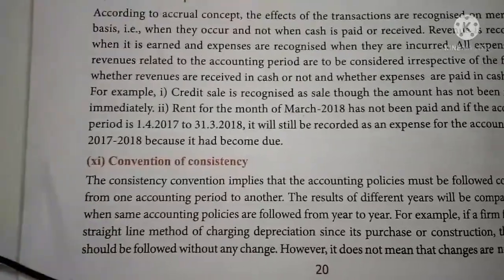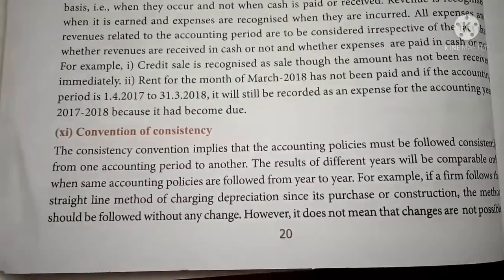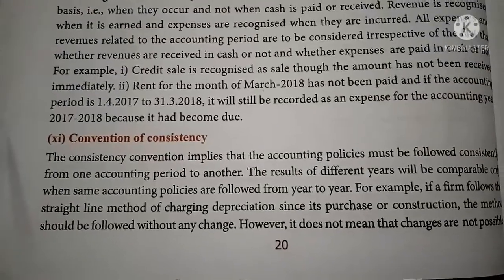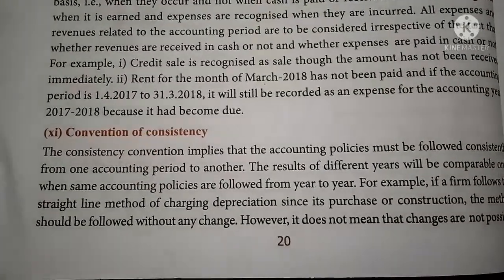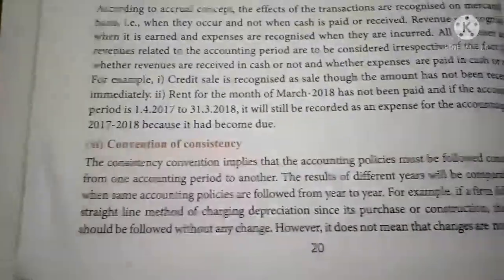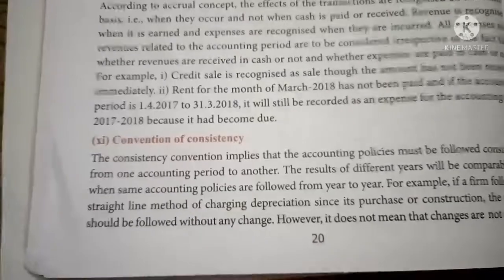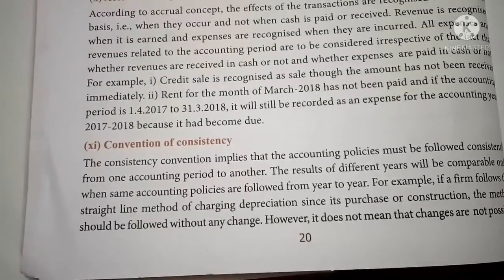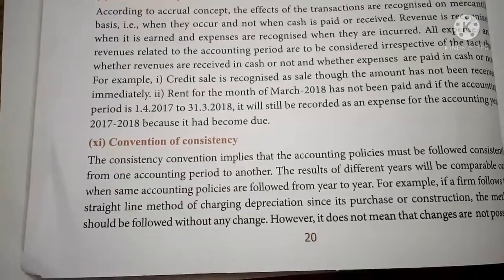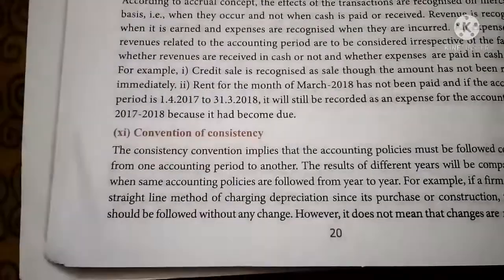Next, convention of consistency. The consistency convention implies that accounting policies must be followed consistently from one accounting period to another. That is, all the accounting systems should be followed regularly throughout the life of the business. The accounting system should not be changed. So the accounting record should be consistent year after year. The results of different years will be comparable when the same accounting policies are followed from year to year. Only then can we analyze the growth of the business and compare it with other businesses.